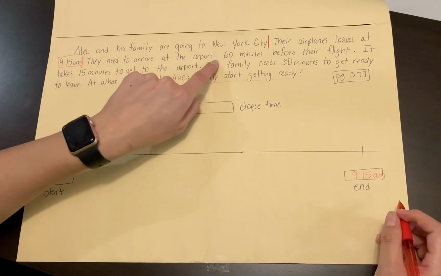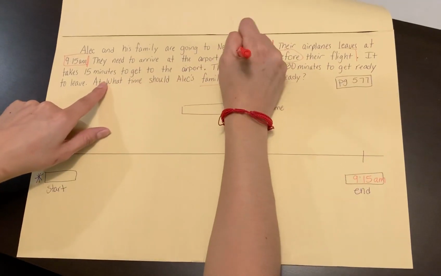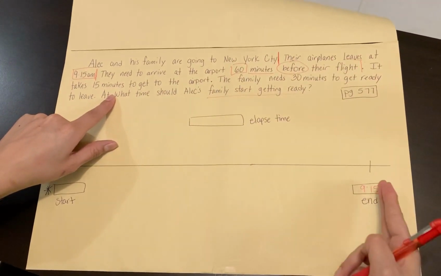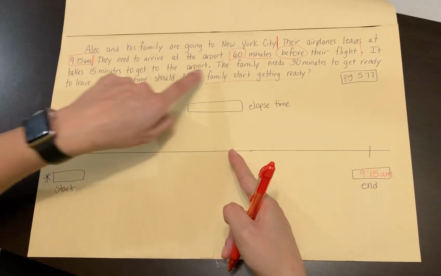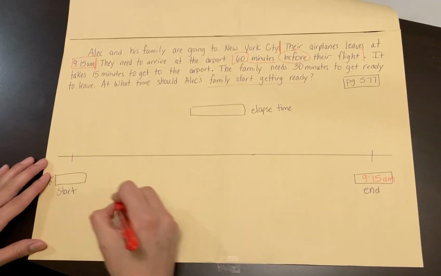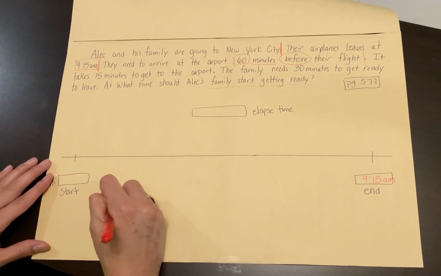They need to arrive at the airport 60 minutes before their flight. So 60 minutes before is already telling you that you need to go back in time to know what time he needs to leave. So 60 minutes before, that's one activity or one part. So 60 minutes.